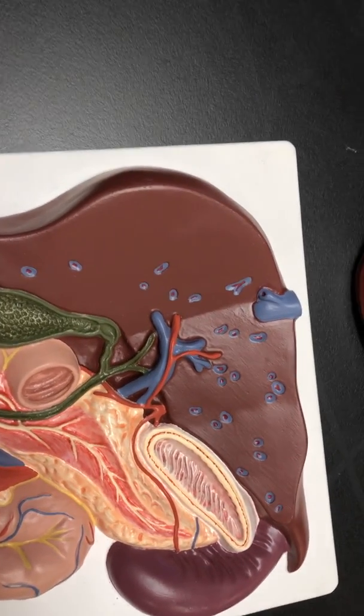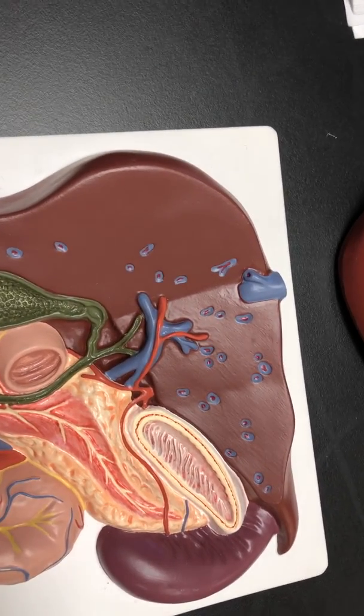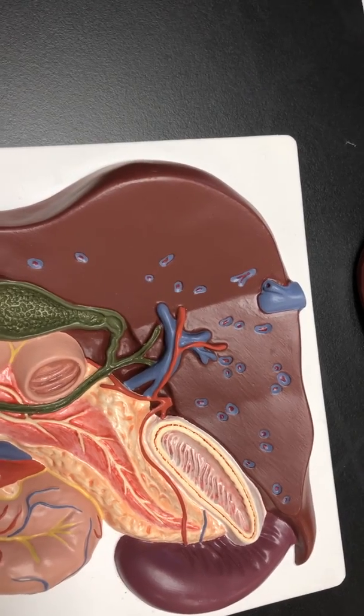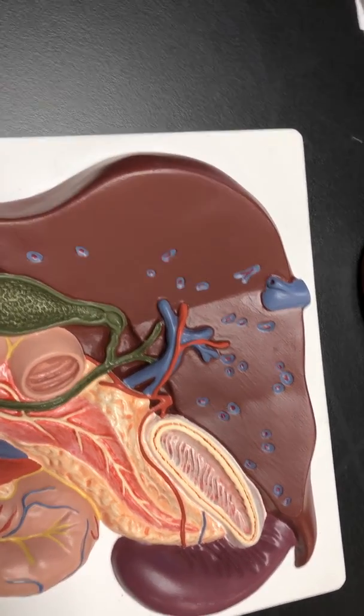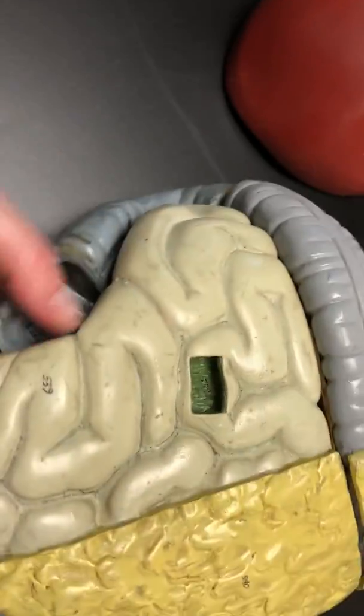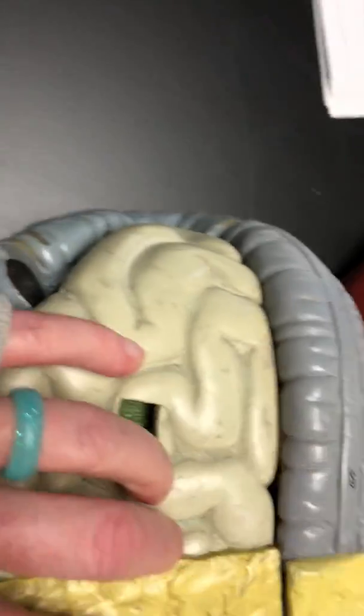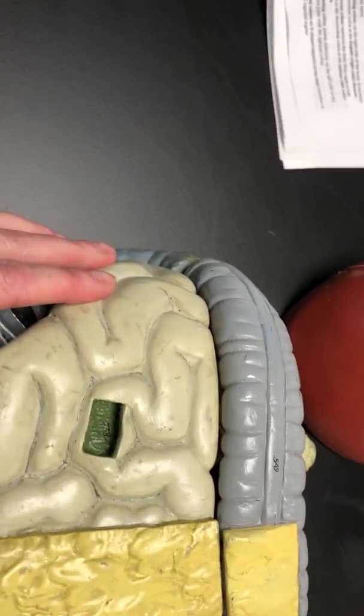Again, I'm trying to give you time to actually look and identify structures as well. All right, so let's move into the last bit, which is going to be your intestines. Again, this is the George model that we always refer to. Okay, the small intestines are going to be surrounded by the large intestines.